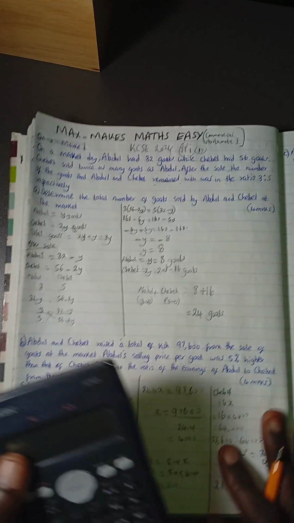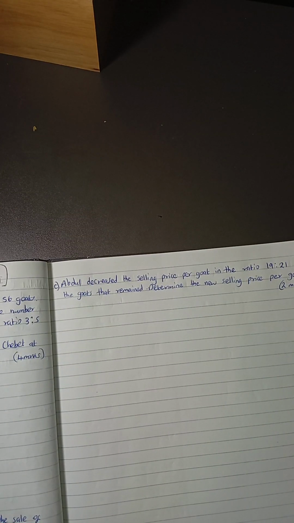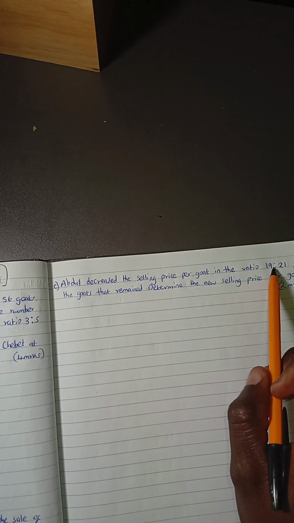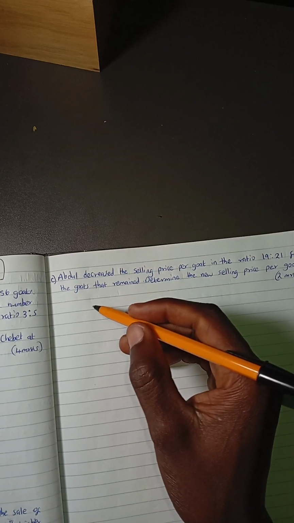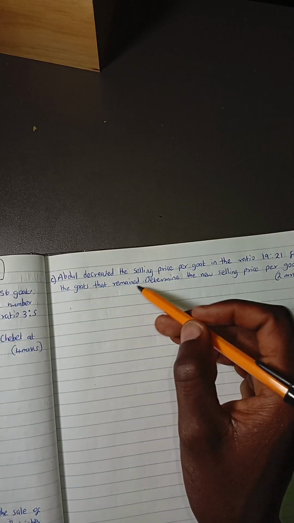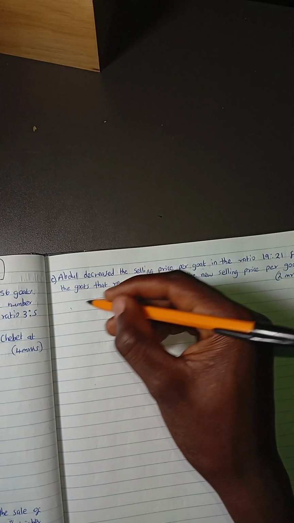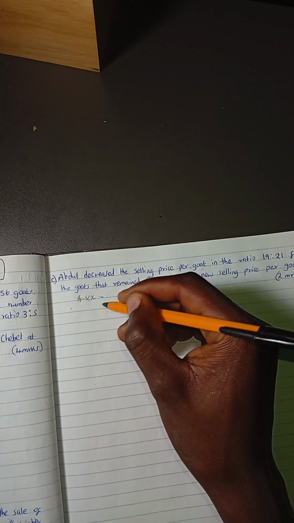Third question. So the third and final question reads: Abdul decreased the selling price per goat in the ratio 19 is to 21. So Abdul decreased the selling price per goat. So Abdul's selling price was 8.4 X, which we found X as 4,000.